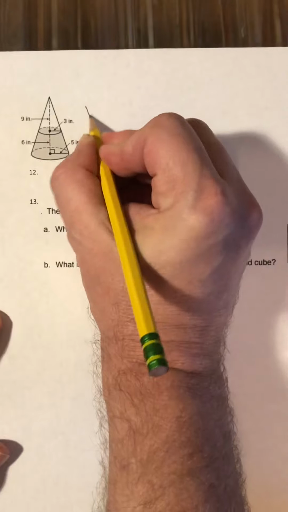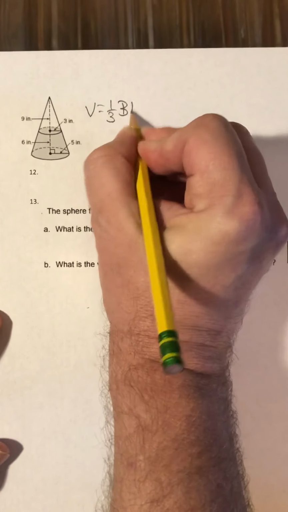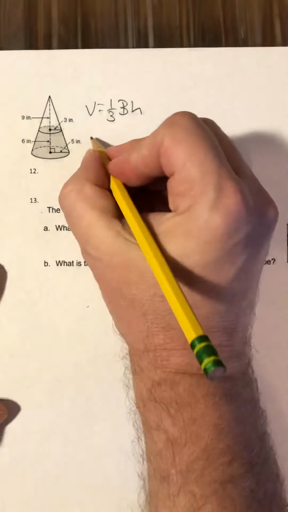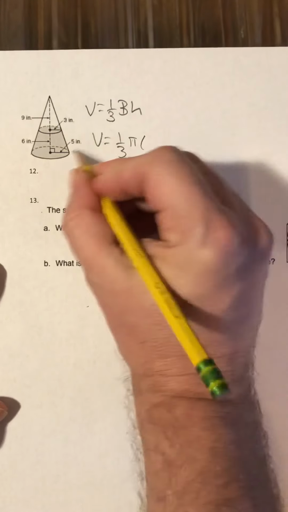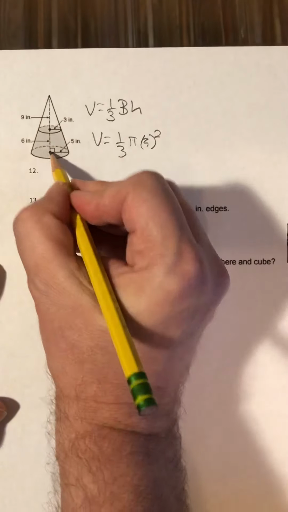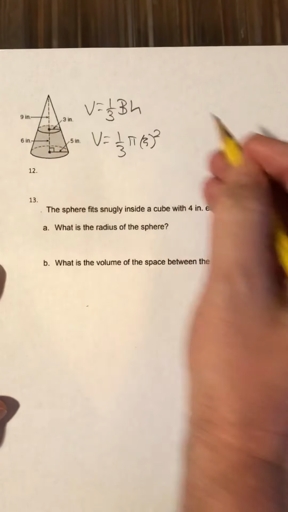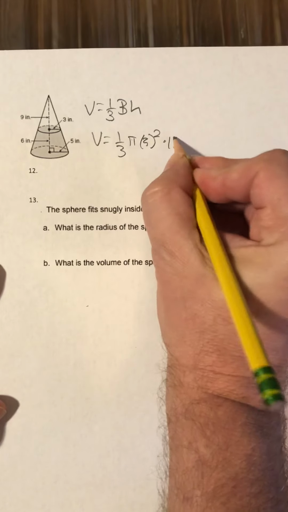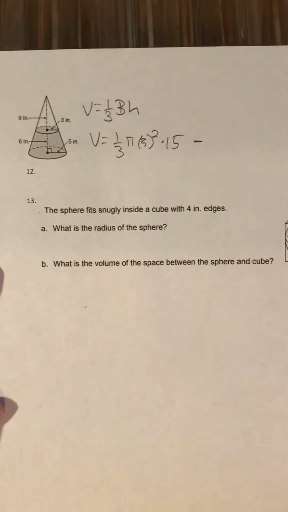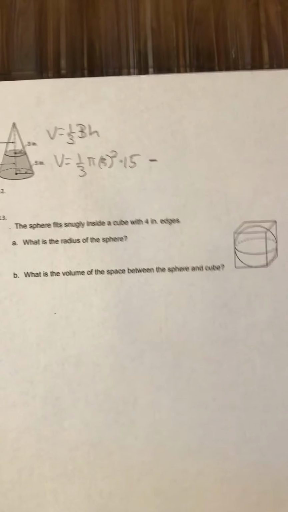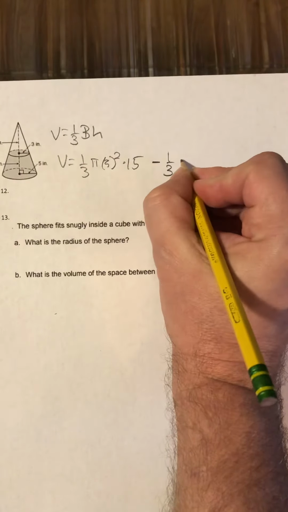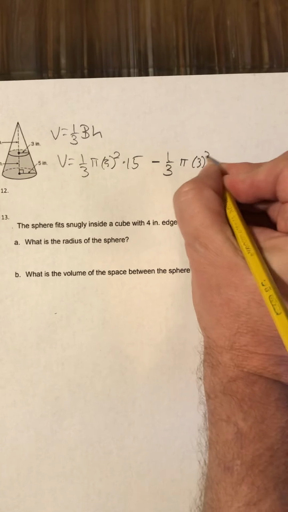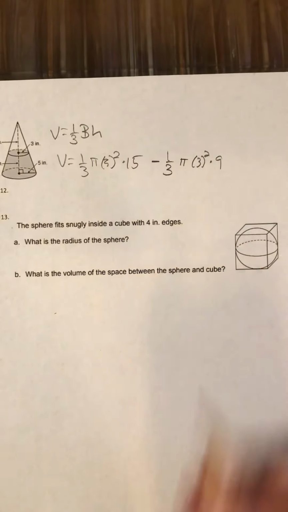Okay? So the big cone, and you know the volume of a cone is 1/3 the area of the base times the height. So the big cone is going to be 1/3 pi, the radius squared, times the height. Now the height of the big cone is 6 plus 9, which is going to make it 15. Okay? And from that, we're going to subtract the volume of the smaller cone. So the volume of the smaller cone is going to be 1/3 pi times 3 squared, and the height of that one is 9 times 9.